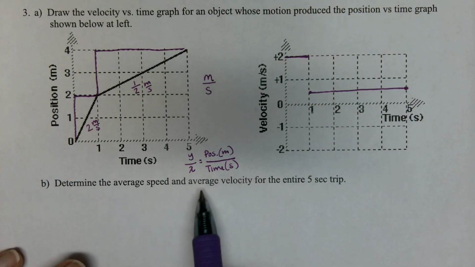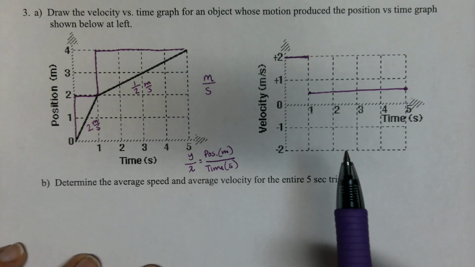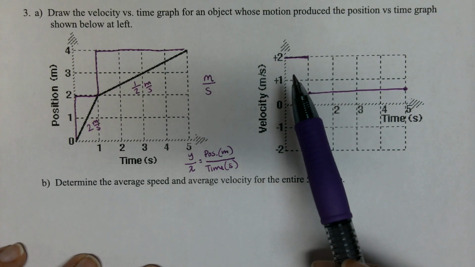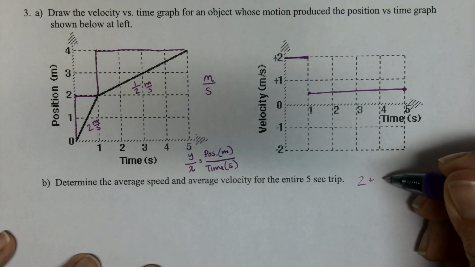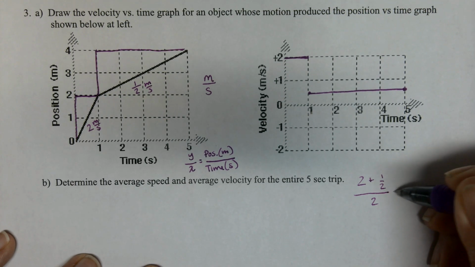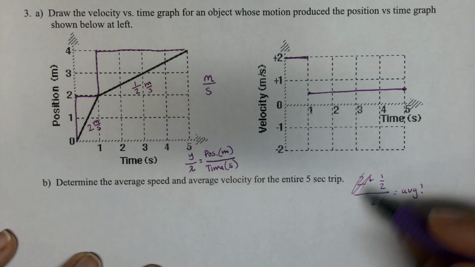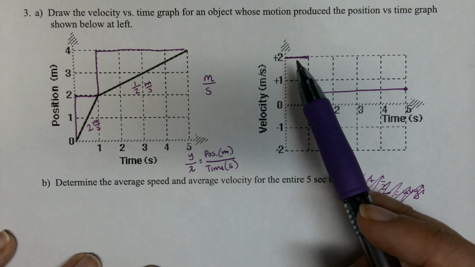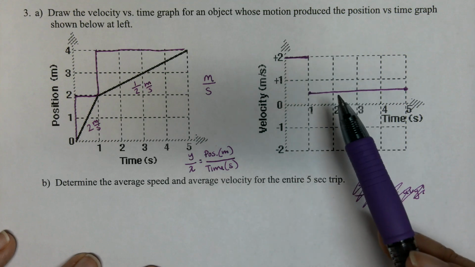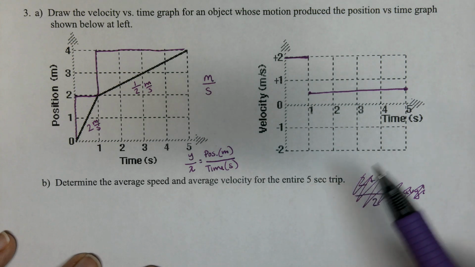Now let's find the average speed and average velocity for the entire 5-second trip. This is a little bit tricky. Well, it's not as bad as it seems. So normally when you take the average, you add them up and divide by 2. So can you simply add 2 plus 1/2 and divide that by 2 to get the average? And the answer there is no. We cannot do that because we didn't go equal amounts of time. We went 2 meters per second for only 1 second. We went 1/2 a meter per second for 4 seconds. So we actually have to take that into consideration.